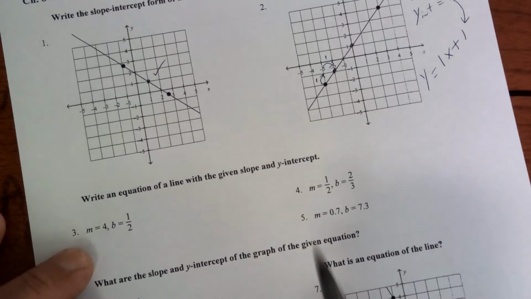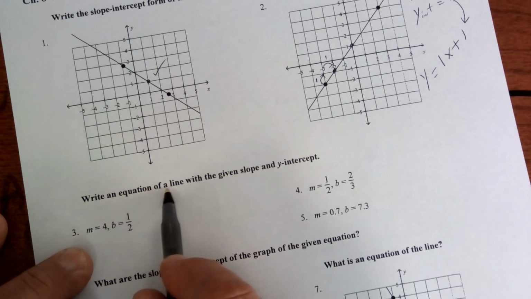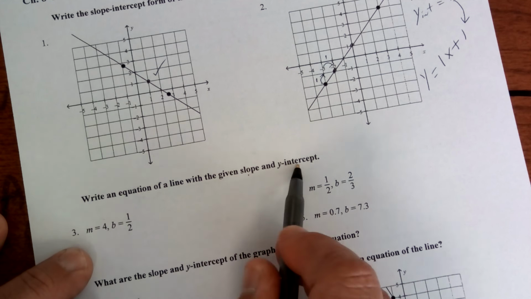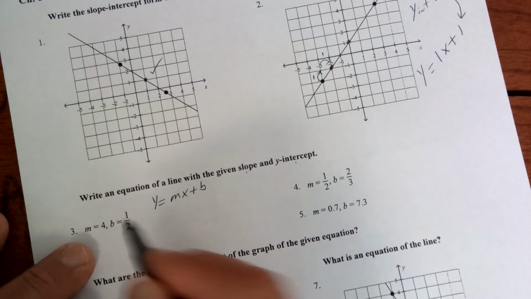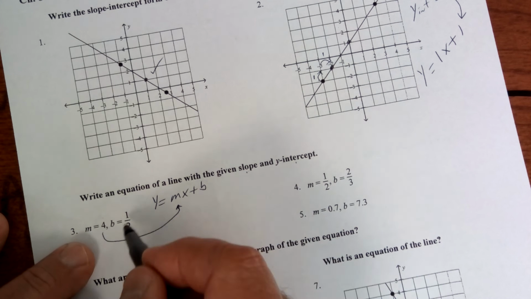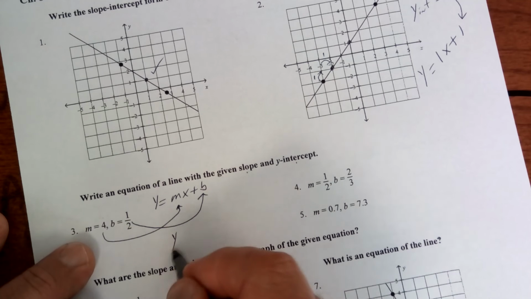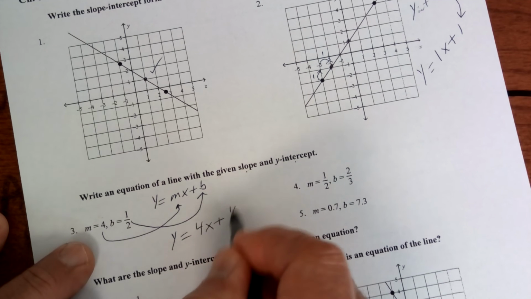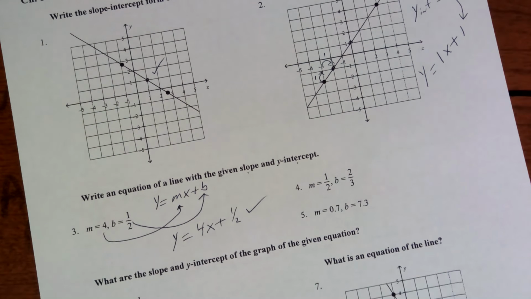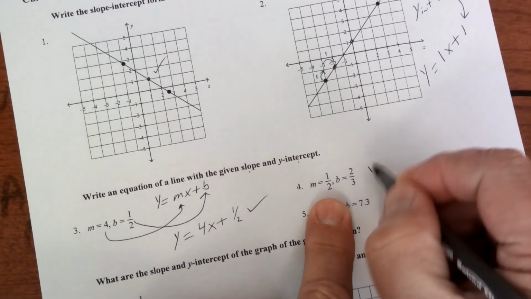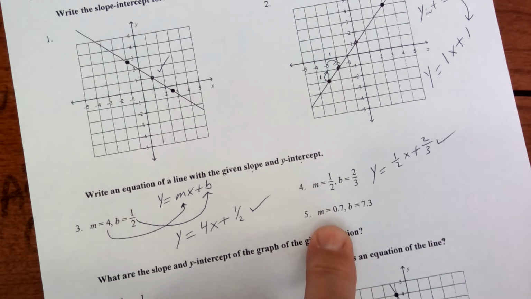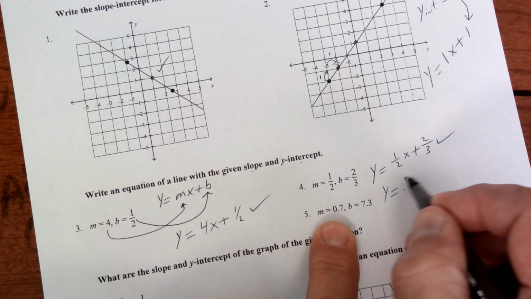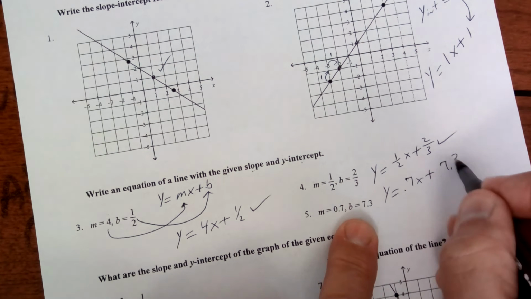All right, number 3. It says, write an equation of the line with the given slope and y-intercept. So put y equals mx plus b, and you're going to substitute the 4 for the slope, and the b is 1/2. So it's going to be y equals 4x plus 1/2, and you're done. Real simple. Don't miss those. Okay? Number 4 is the same way. So it's going to be y equals mx plus b. Done. Easy problem. This one, y equals 0.7x plus 7.3. All of those were easy.